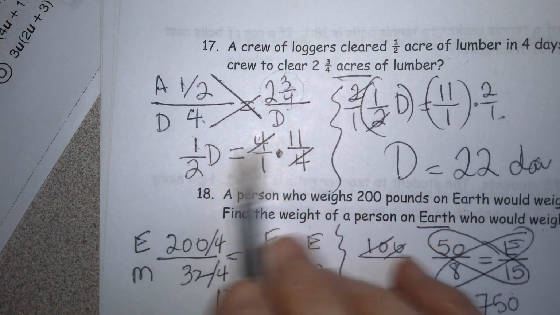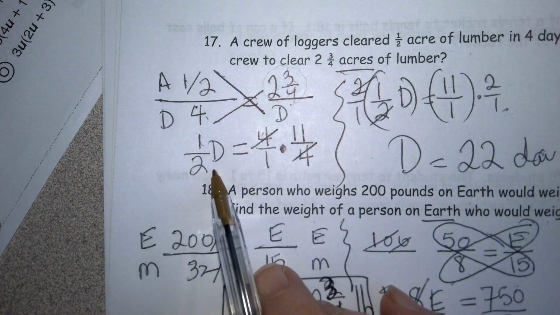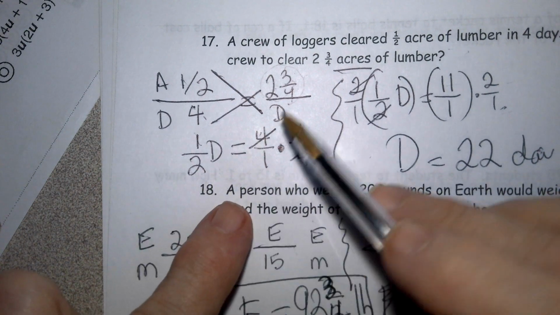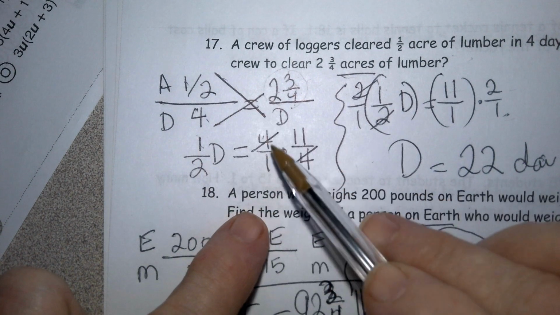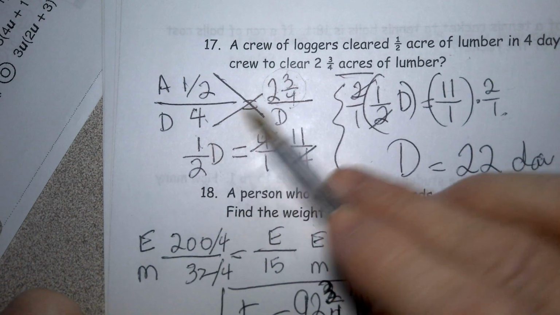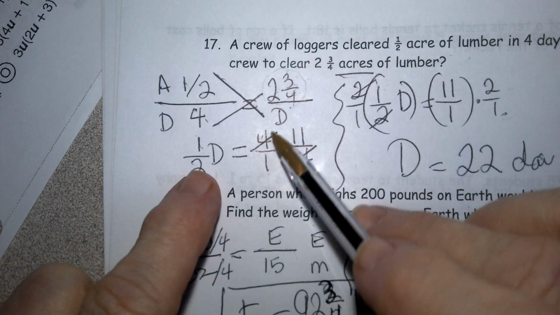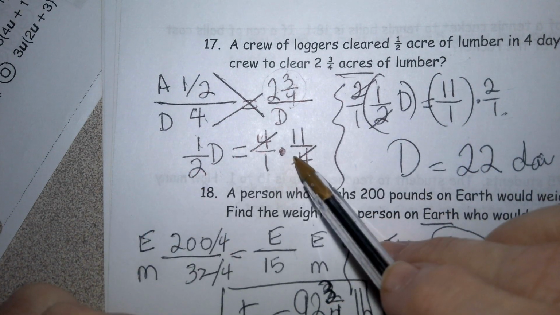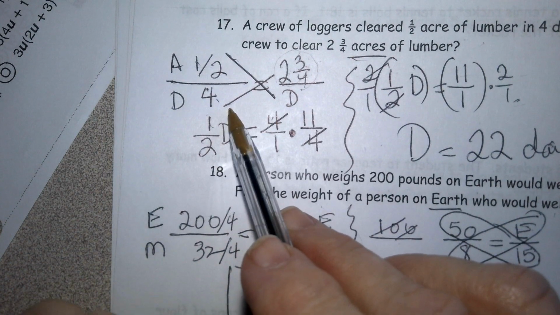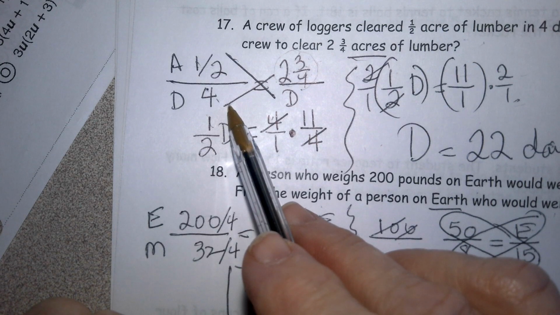Okay, so over here, we did 1/2 times the days. Do you agree with that? Okay. Then on the other side, here's our 4, times this. Why did we do the reciprocal? We're not doing the reciprocal yet, because we're not getting rid of anything. But why is it 4/1? It should be 1/4. No, because the 4 is a whole number. So it's 4.